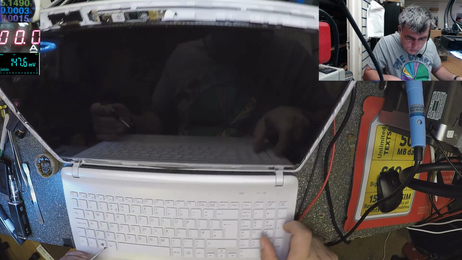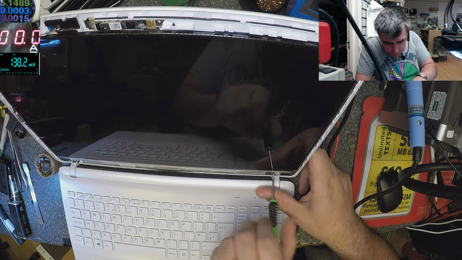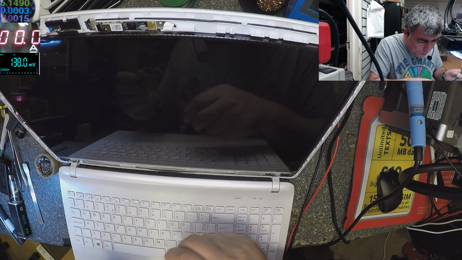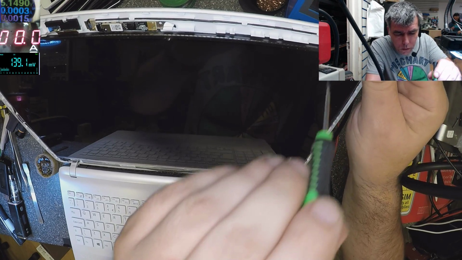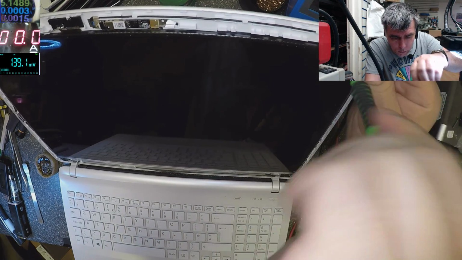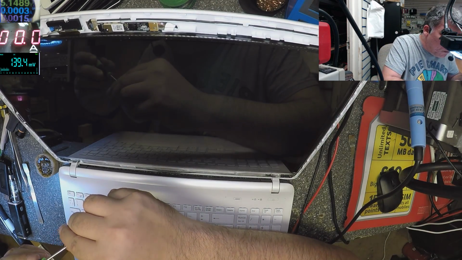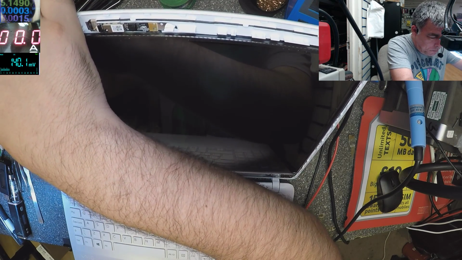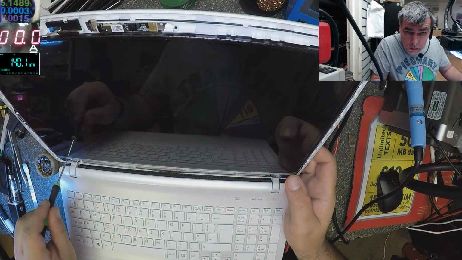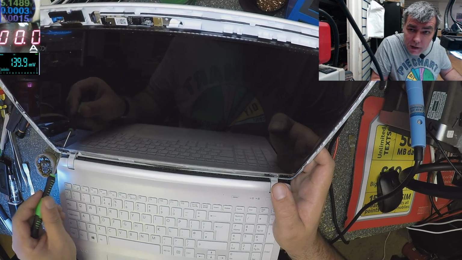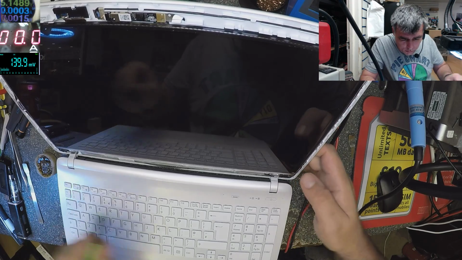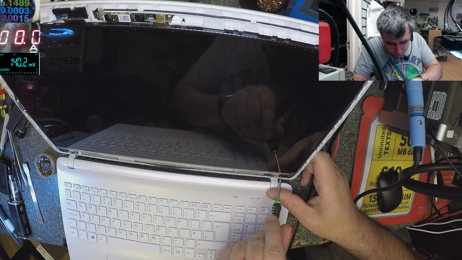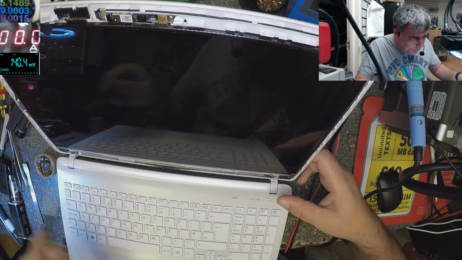Let me just put the screen in place. So the screen is in place, yeah? Check the hinge screws. That's very important. Every time check the hinge screws. Look, even on this one, they're a little bit open.